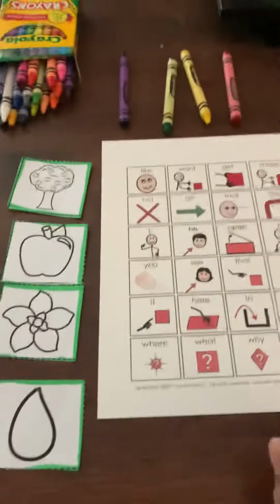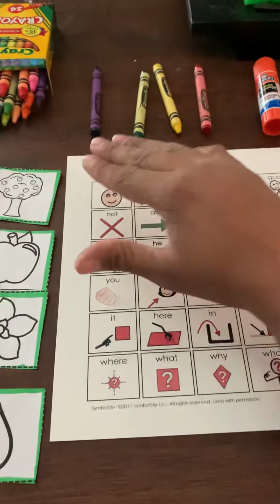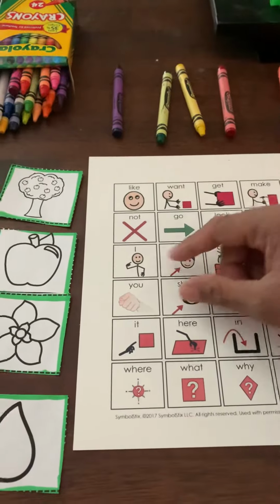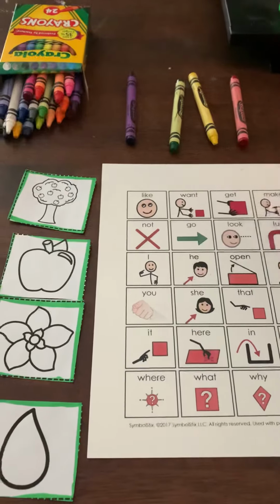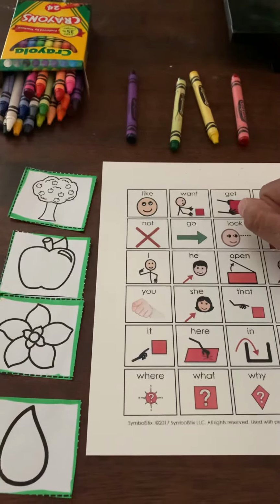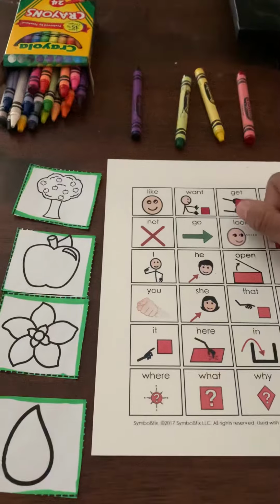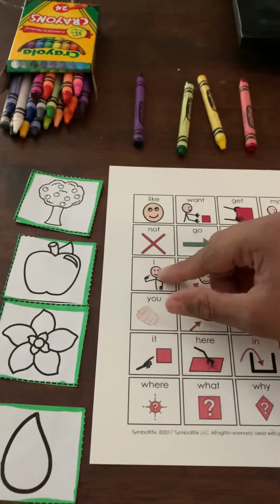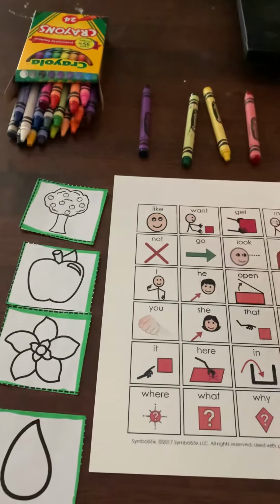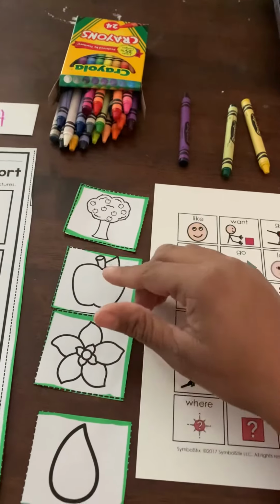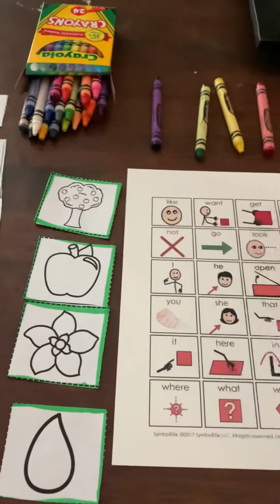So you can use the core board by having crayons laid out and modeling, I want red. Then you ask your students, what color do you want? They could say, I want green. And then they would color a green apple or the tree green.